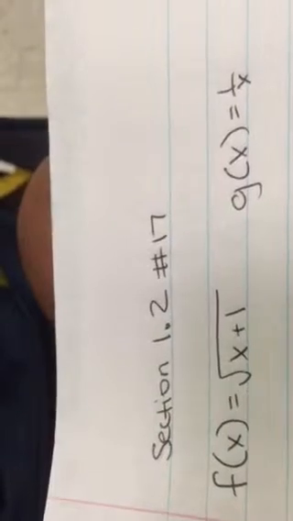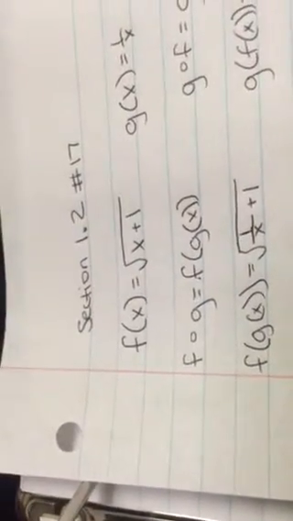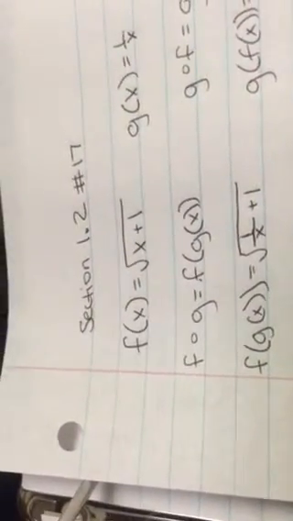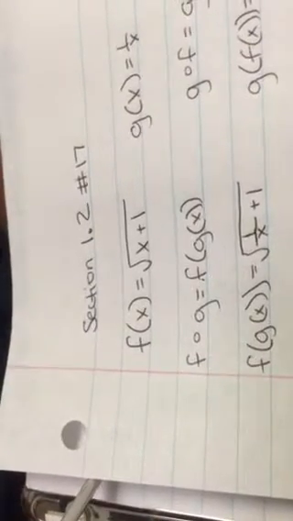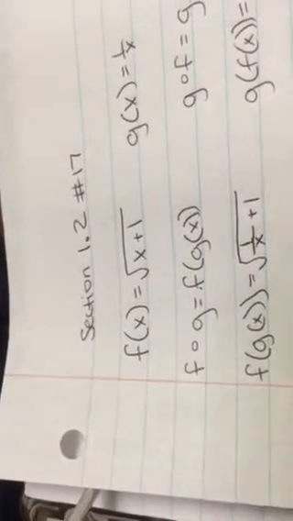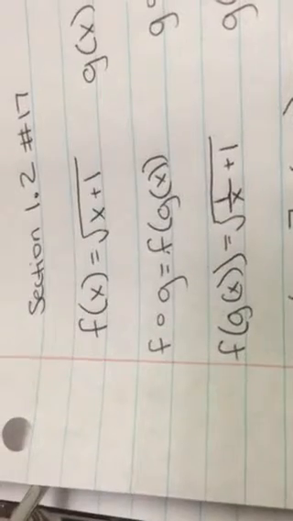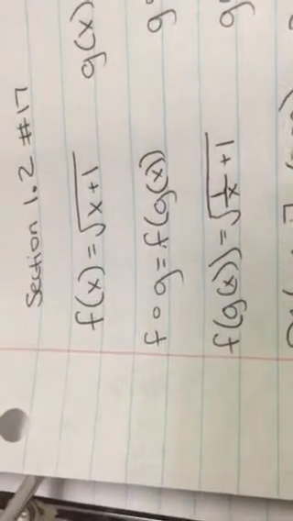In question 17, you are given f of x and g of x. You're told that you need to find f of g of x and g of f of x. In the first one, to find f of g of x, you have to take g of x and plug it into f of x. So g of x is 1 over x. So you plug that in for x in f of x, and you get radical 1 over x plus 1.